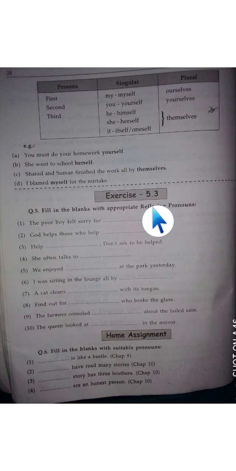Now exercise number 5.3, the last exercise. You have to complete it by filling the blanks with appropriate reflexive pronouns. The poor boy felt sorry for himself. We can write himself, yourself, or themselves here, since he can feel sorry for anyone. You can write reflexive pronouns here. God helps those who help themselves. Here we have to write themselves only.